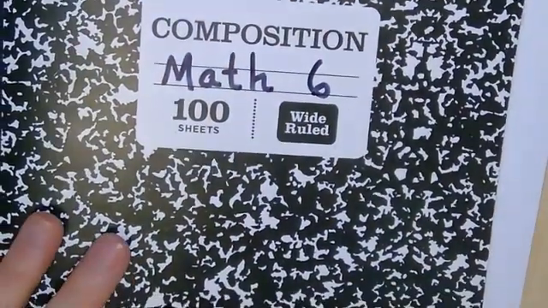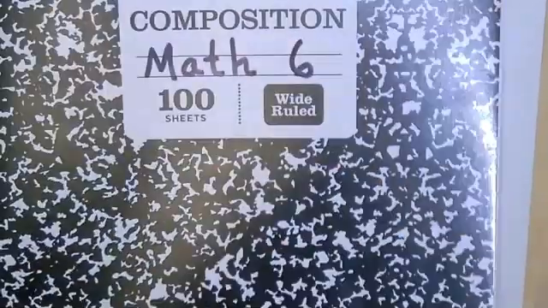All right, here we go. It is Monday, January the 18th. We're going to start out today putting some notes in our composition books. So if you would go ahead and open to your first clean page.